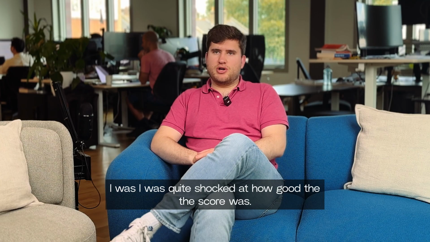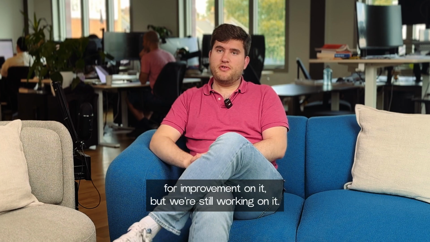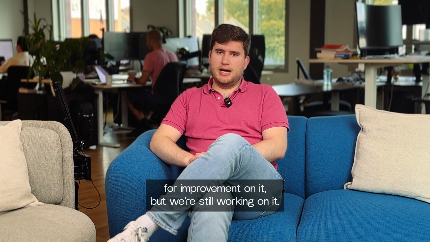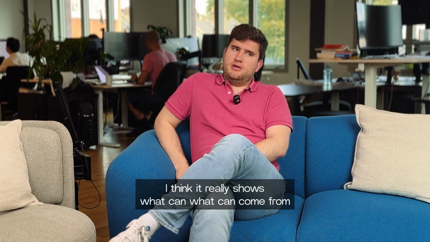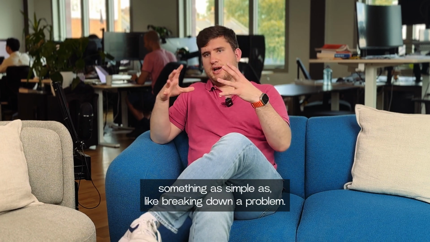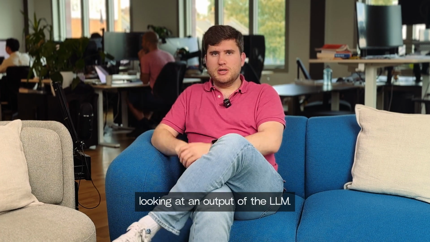I was quite shocked at how good the score was. I think there's actually even more room for improvement on it. We're still working on it. I think it really shows what can come from something as simple as breaking down a problem, and also having a second pair of eyes looking at an output of the LLM.